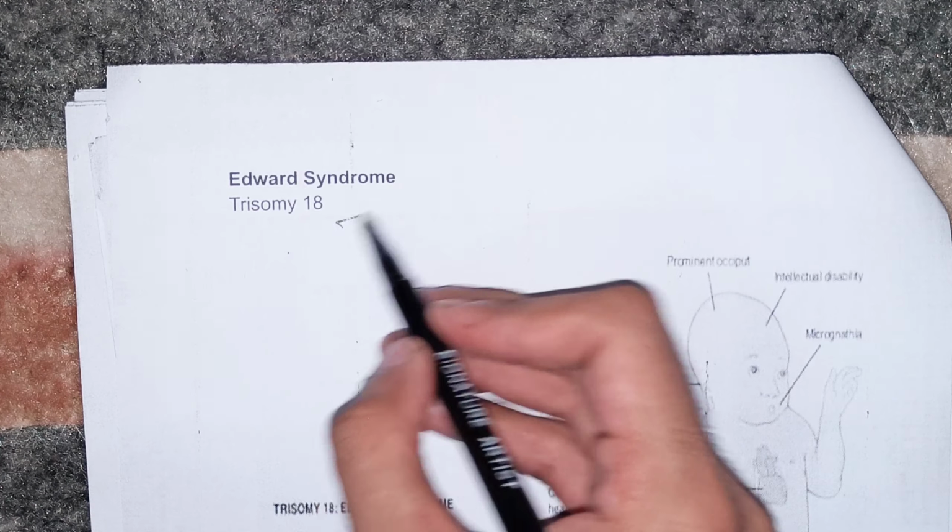Okay, some very important features of Edwards syndrome, beta. Let's follow from the picture first. You can see here that a very important feature is the prominent occiput. You will see everywhere that the occipital protuberance is very prominent, and the ears are a little lower, just like Down syndrome, and the jaw is very small, that is called micrognathia. Heart defects, congenital heart abnormalities, just like Down syndrome. Okay, and a very important feature is the clenched hand, closed like this, and there is overlapping of the fingers.